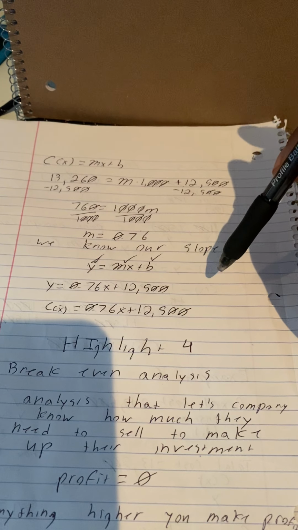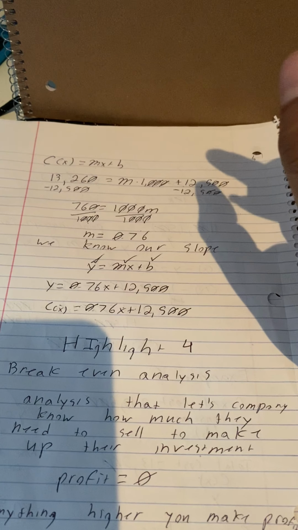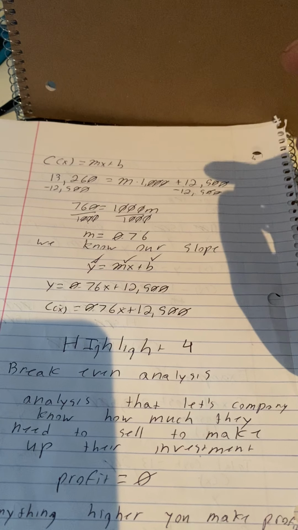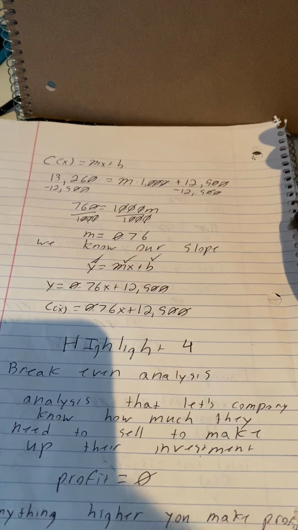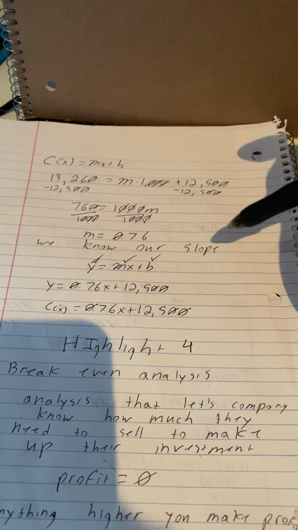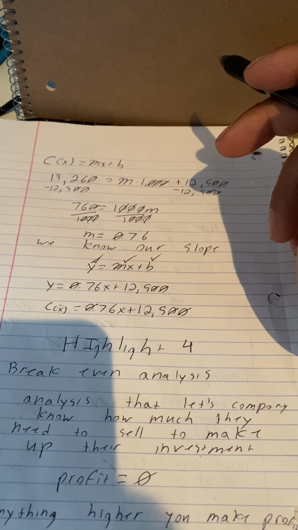Before we get to example 7, the book actually gives us a little mini lesson on break-even analysis. I'm going to read the paragraph verbatim, which basically means straight from the book. So, break-even analysis.